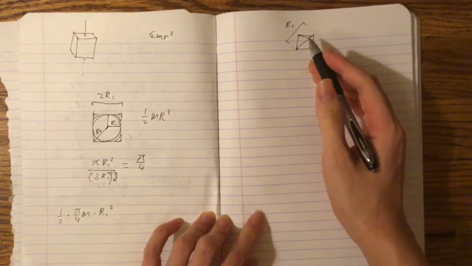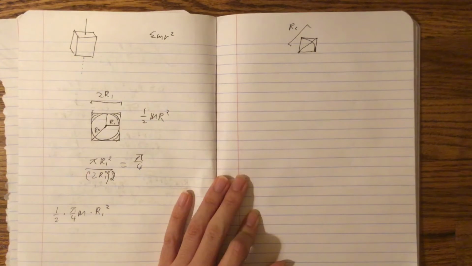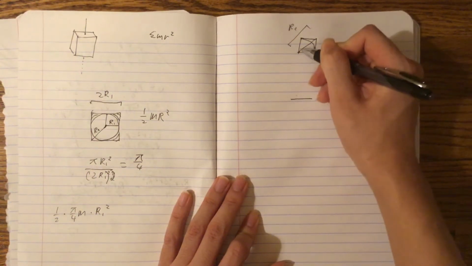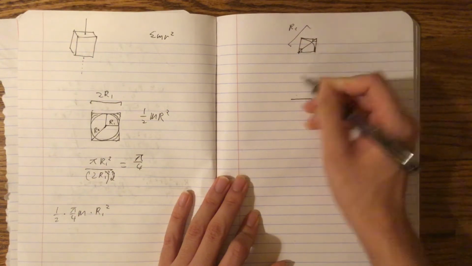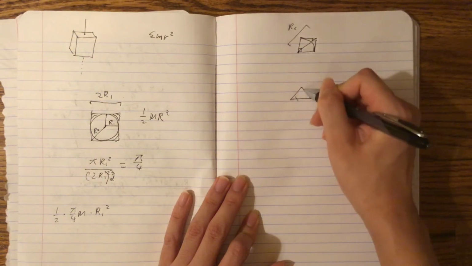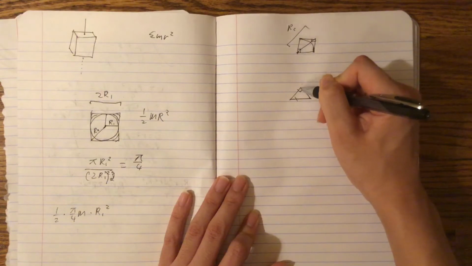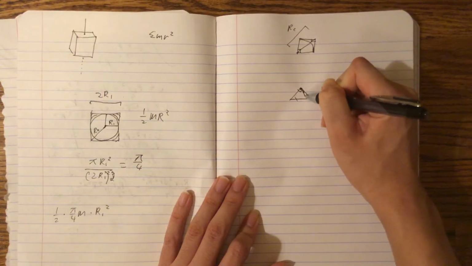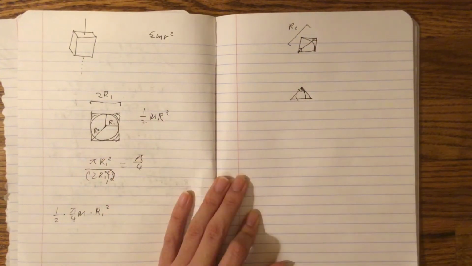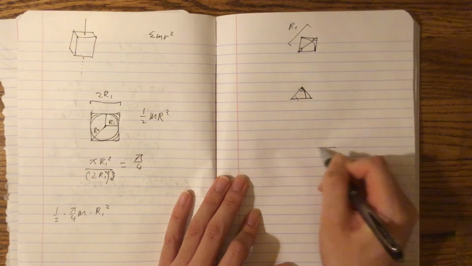Let's further split this up into eighths. We're just going to take an eighth of this cube here. This is a right angle, this is a right angle, and it would look something like this. So I just took a half of this, which is an eighth of this entire cube. Let's zoom in on this.